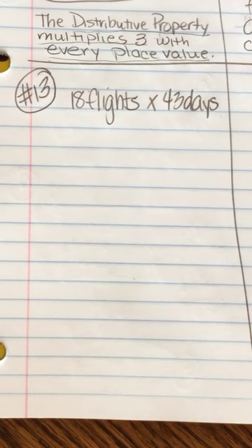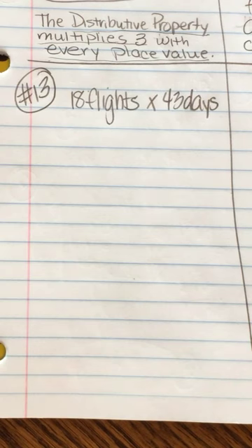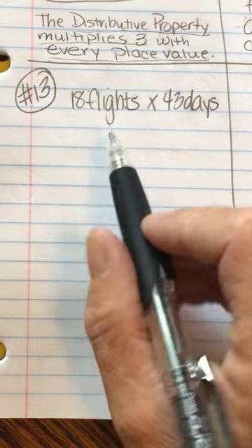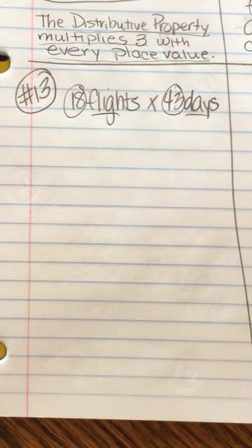Okay, so here's number 13. The question says Lucas walks 18 flights of stairs for 43 days. How many flights of stairs did Lucas walk? Well, I wrote down 18 flights times 43 days.